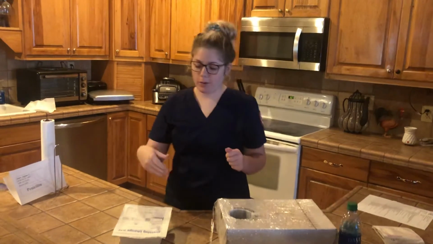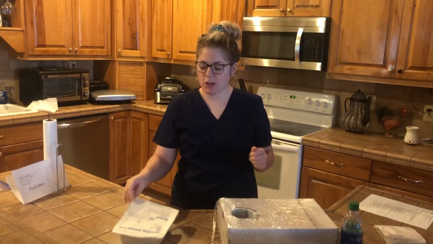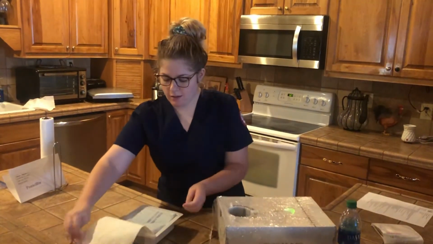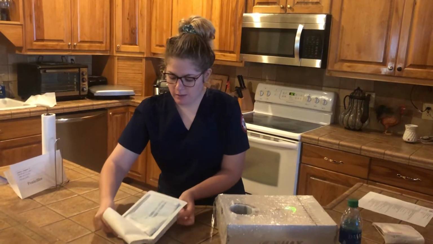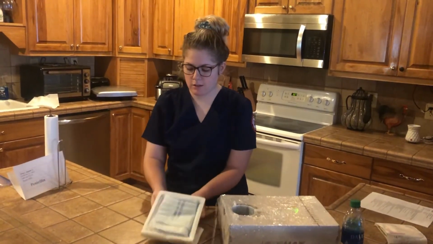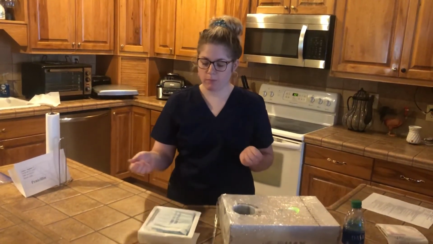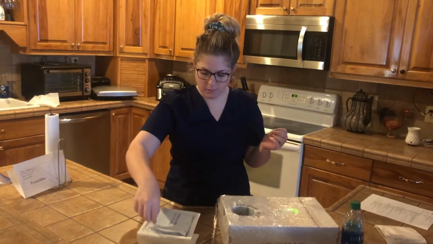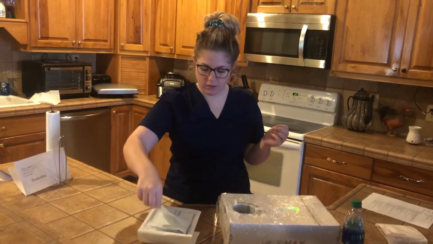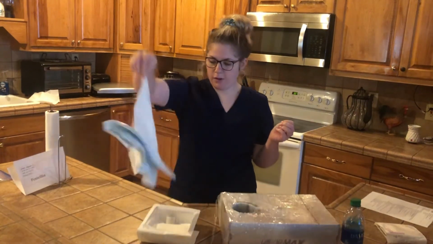I now will open up my dressing tray, being careful not to touch the top of it, and remove my sterile field, being careful of the unsterile 1-inch border.